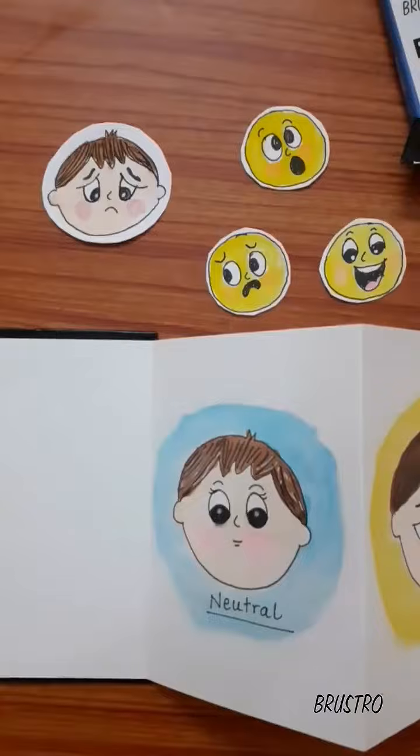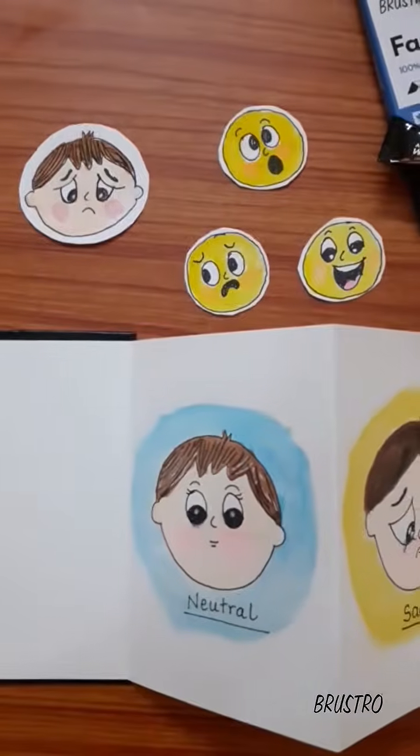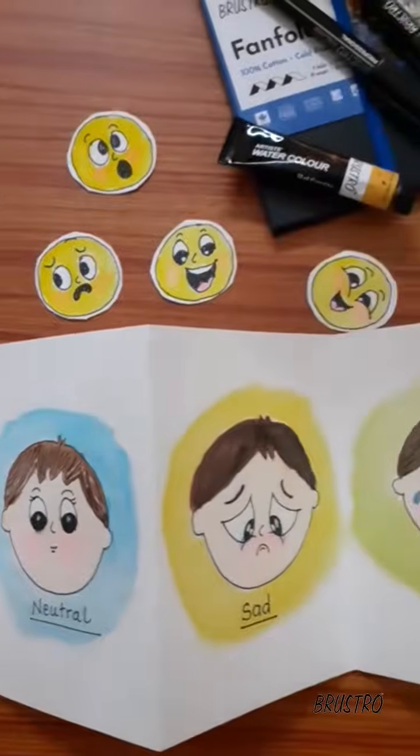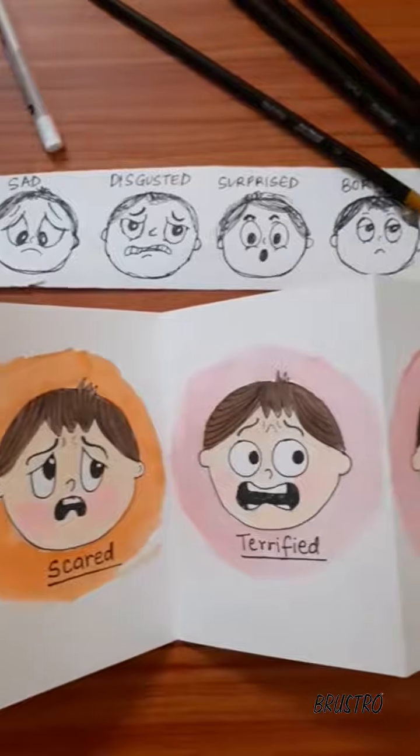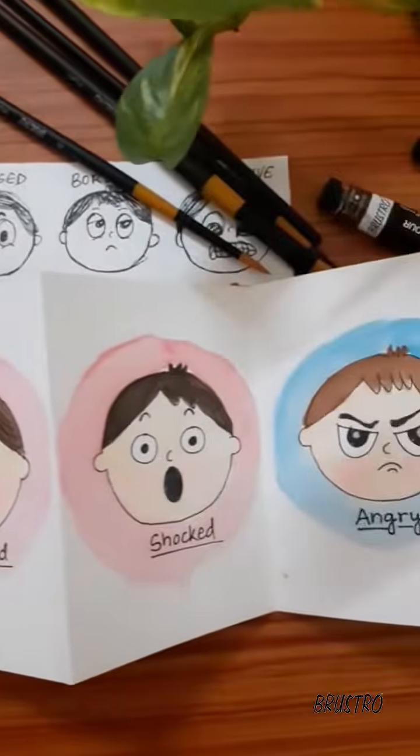I hope you found this lesson useful and that these expressions would help you in adding some varied shades of negative emotions to your characters and make your storyline more interesting.